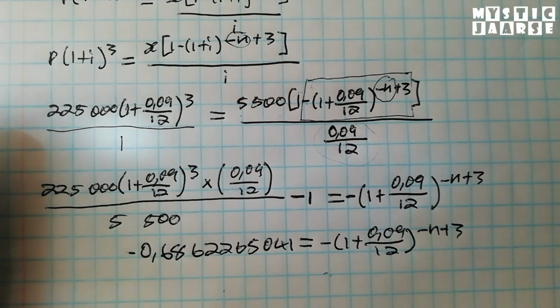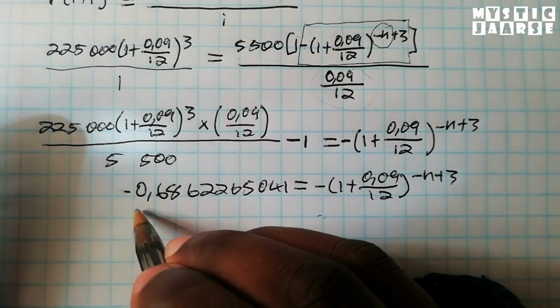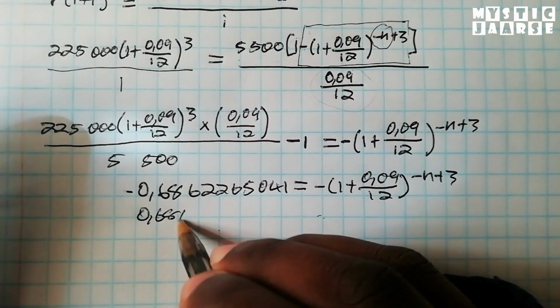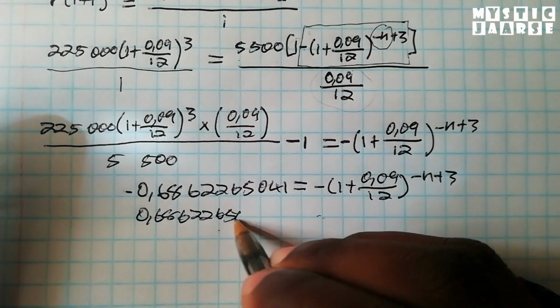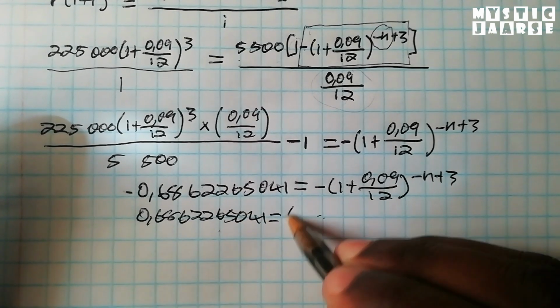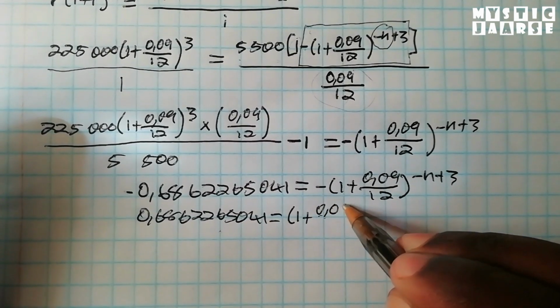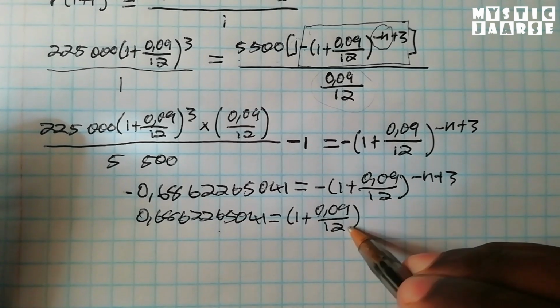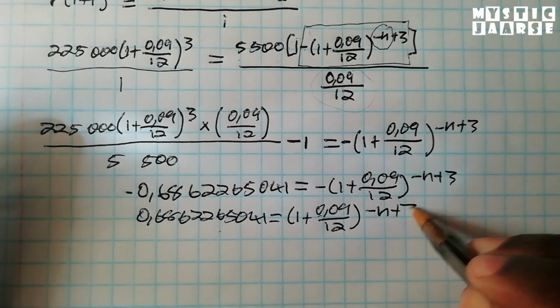Now we need to divide both sides by a negative 1. We'll be having positive 0.6862265041 is equal to a positive 1 plus 0.09 divided by 12 to the power of negative n plus 3.